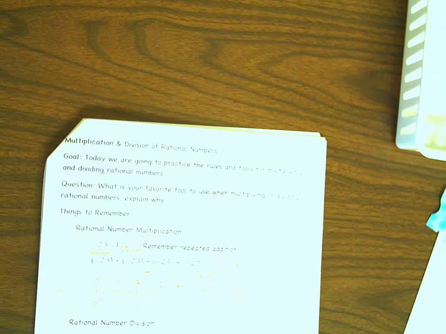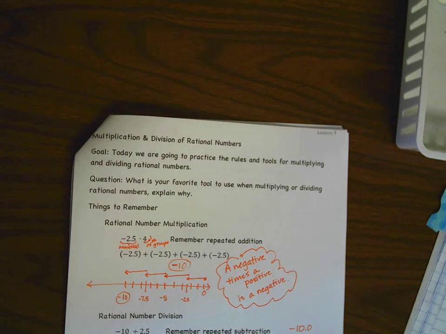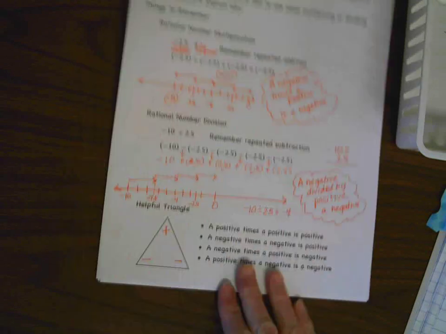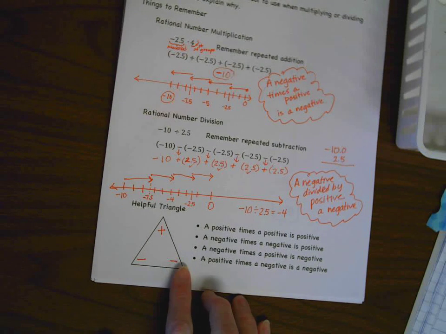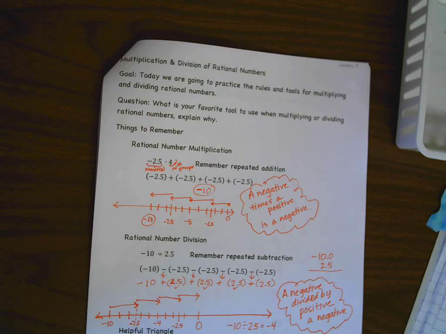Okay? All right, kiddos, that's what I have for you today. Let's look at our goal one more time really quickly. Our goal was today we are going to practice the rules and tools for multiplying and dividing rational numbers, which we did. Helpful triangle, really, really helpful. What is your favorite tool when multiplying or dividing rational numbers? The only time you can use this favorite tool is with multiplying and dividing. And that tool is the helpful triangle. And don't forget, it has to be drawn this way every single time. Positive at the top, 2 negatives at the bottom if you're going to use the helpful triangle.